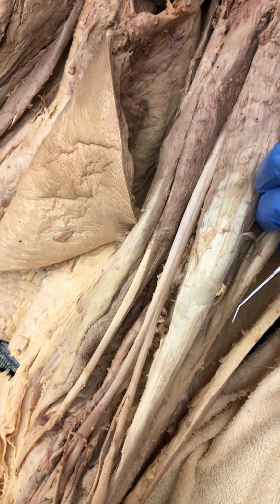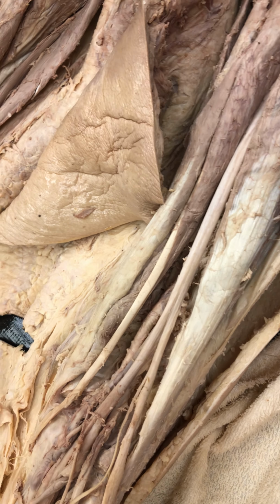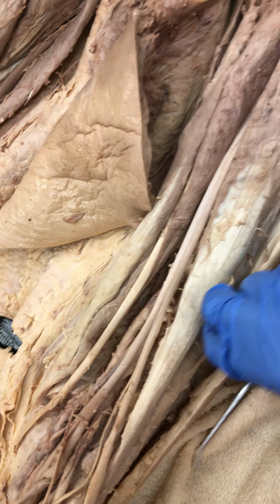I also want to point out the tensor fasciae latae, which is this lateral tendinous sheath slash muscle that runs up and down the thigh, going all the way to insert on the tibia here, sometimes called the iliotibial tract or the iliotibial or IT band, which is actually considered one of the gluteal region muscles, but it certainly can be seen in the posterior thigh or the anterior thigh as well.